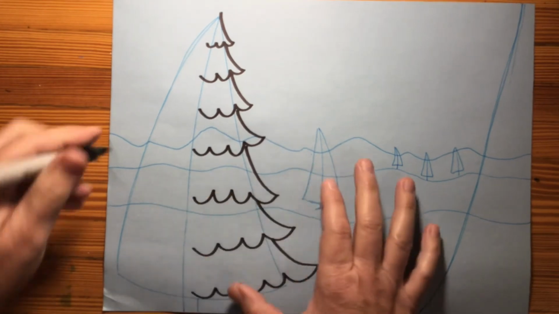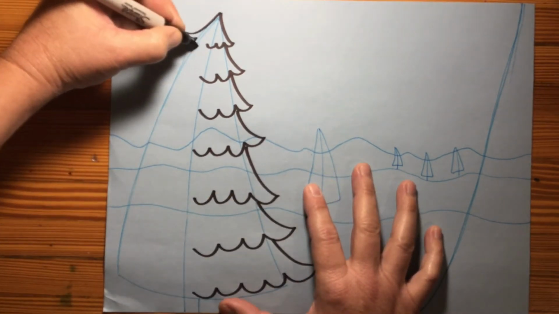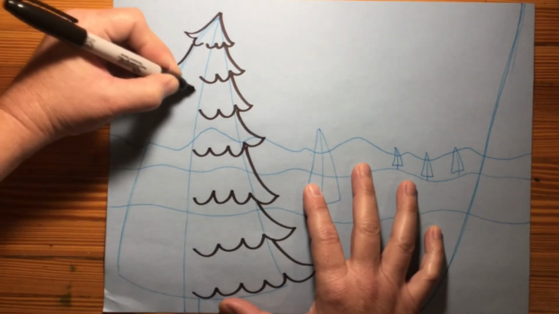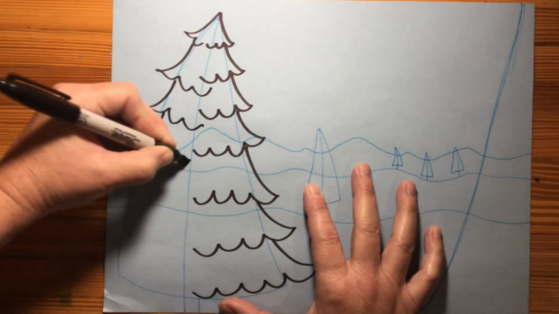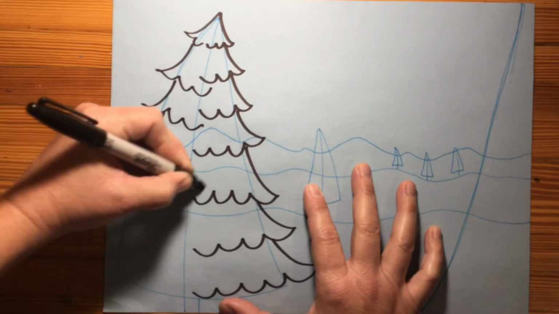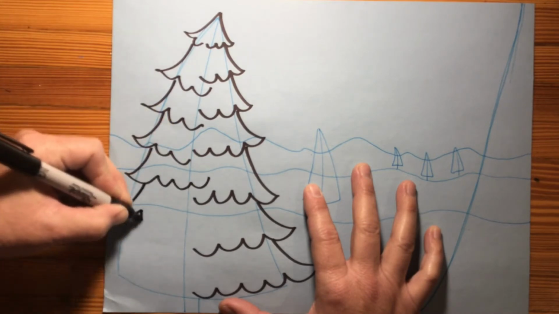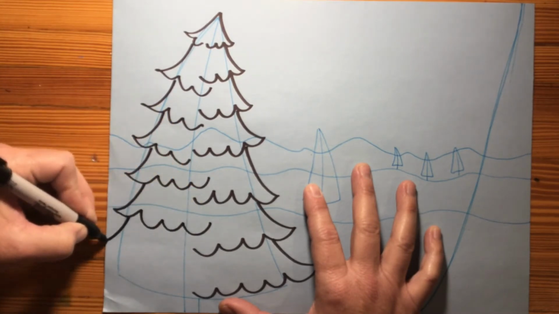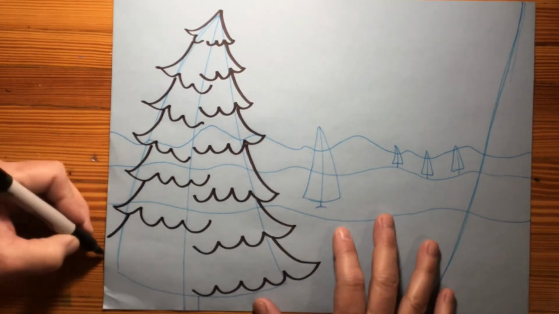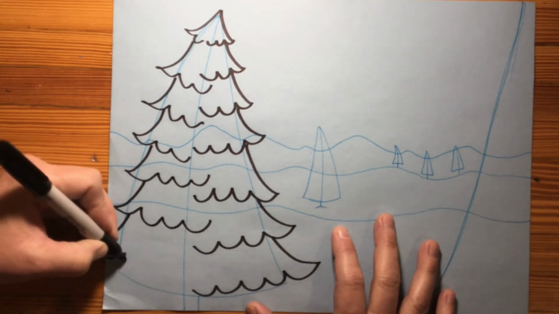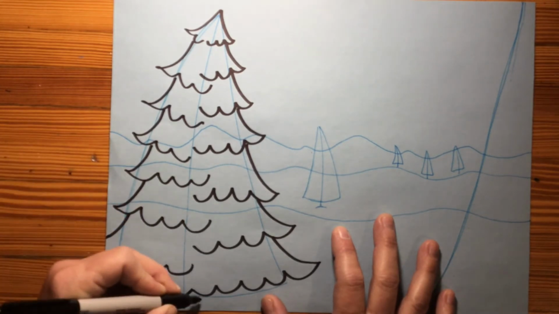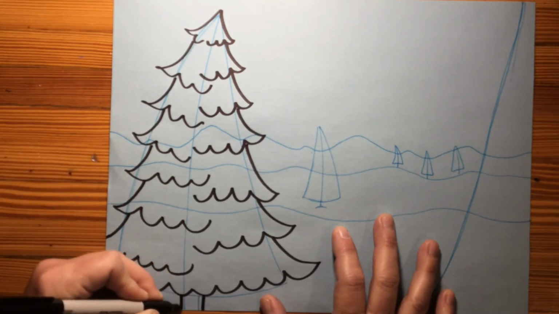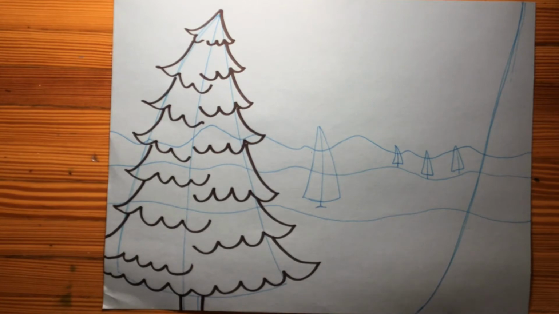Now I need to do this side. Nope, this one's off the page, that's okay. Okay, there's the bottom.